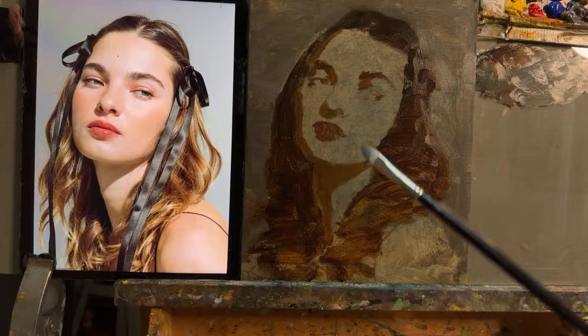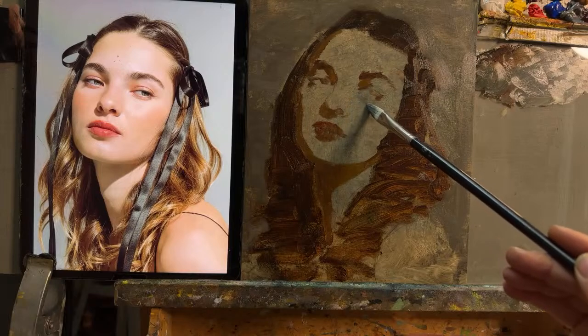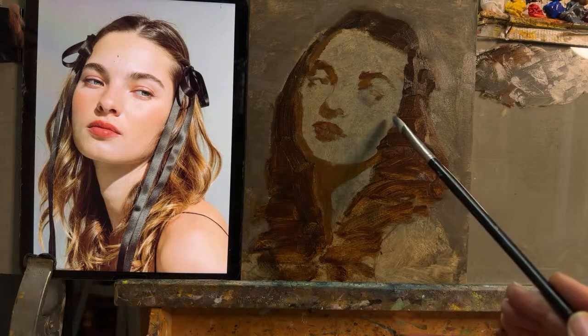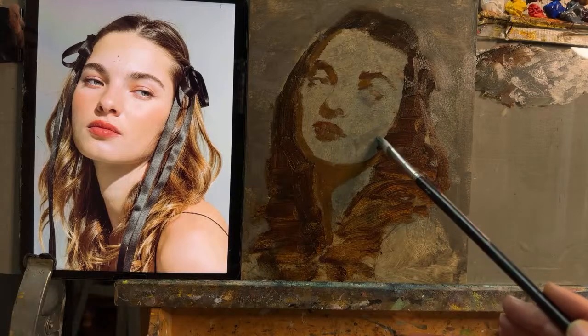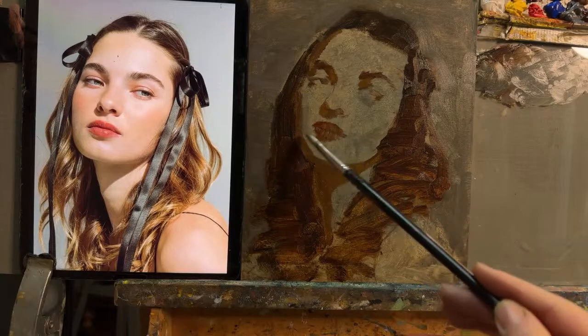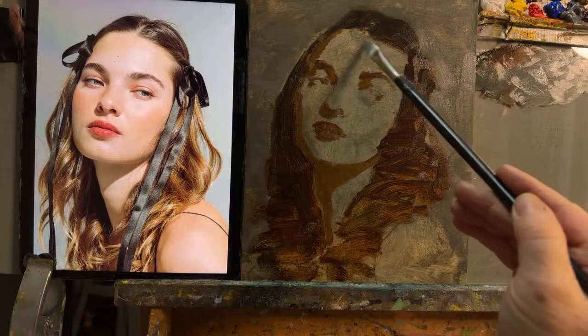And just to show you, sometimes you can do things like this. You can take a little bit of your gray-green background and bring just slightly, very little paint in the areas where the form will be receding.